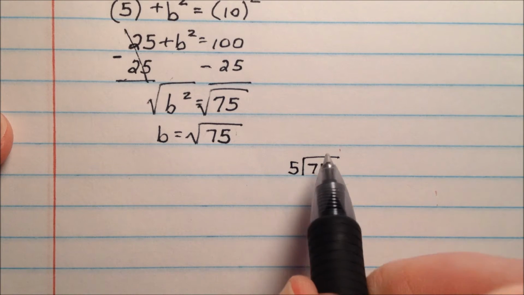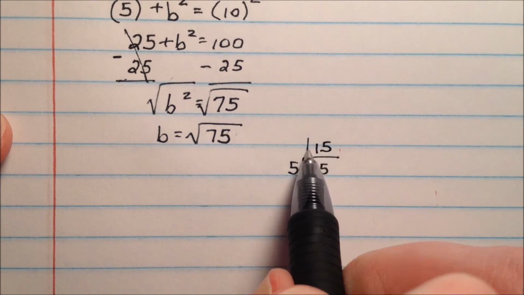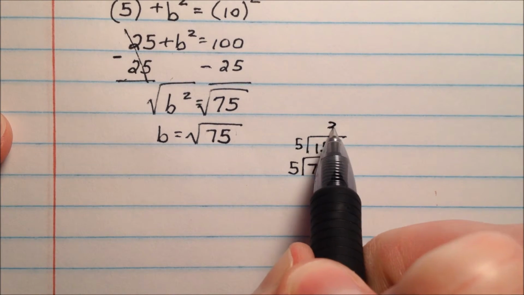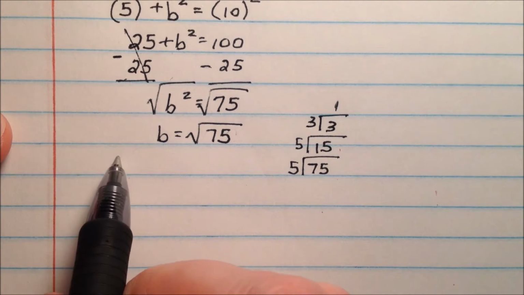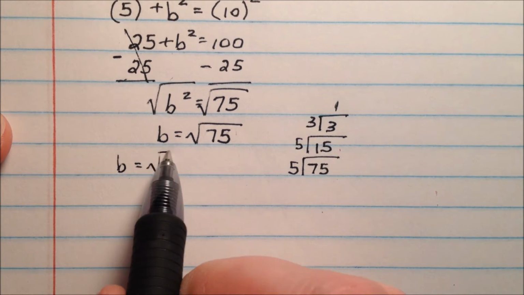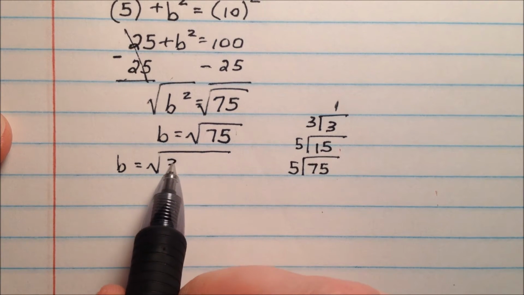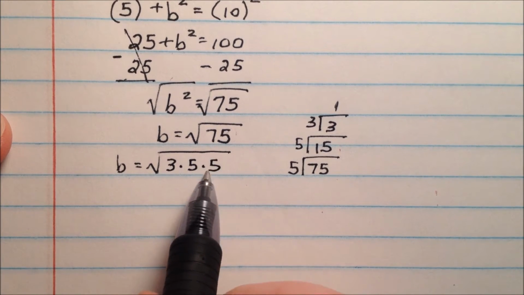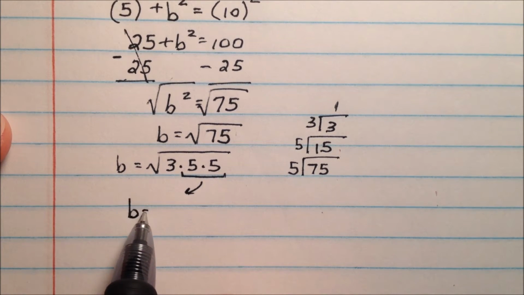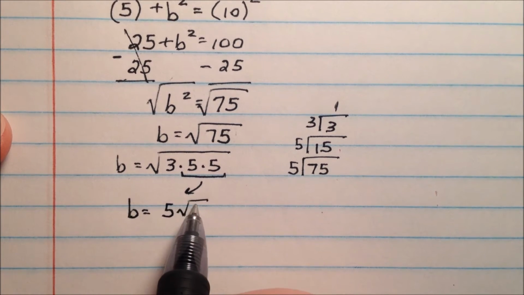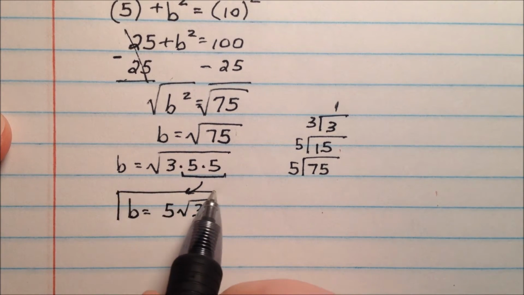I know that 5 will go into there to give me 15. I know 5 will go in there again to give me 3. And 3 will go in to give me 1. So I know that b is going to equal the square root of 3 times 5 times 5. And I have a pair of 5s here, so the pair of 5s are going to come out, and my value for b is going to be 5 times the square root of 3.